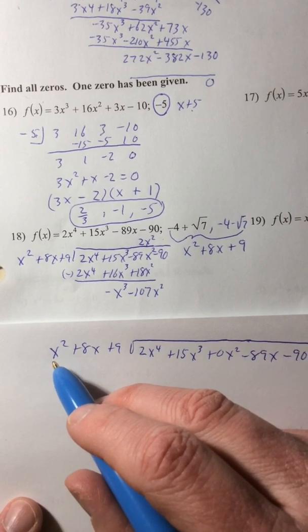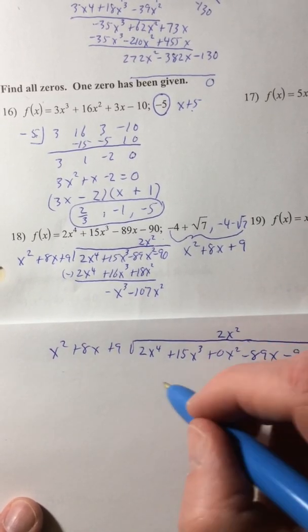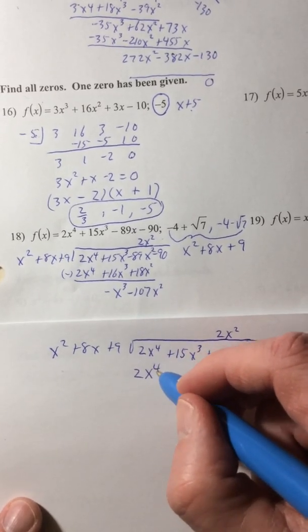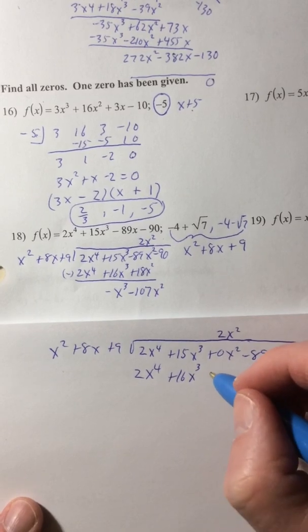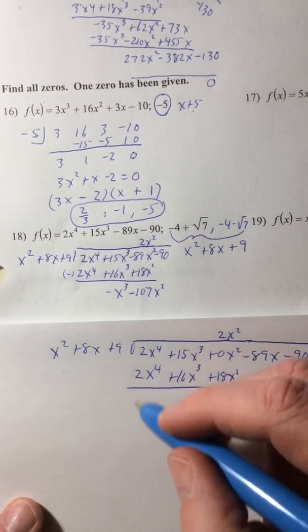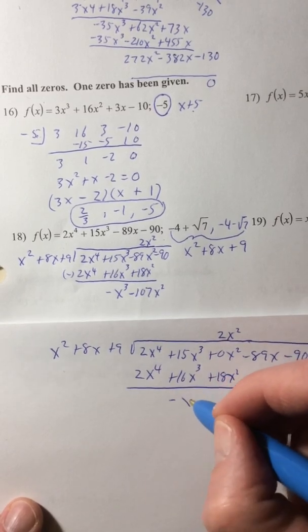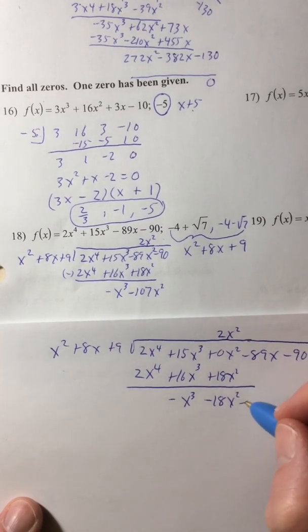So we're going to get 2x squared, goes right there. And so we're going to get 2x to the fourth plus 16x cubed plus 18x squared. And we're subtracting, we have nothing, and negative x cubed, negative 18x squared, minus 89x.